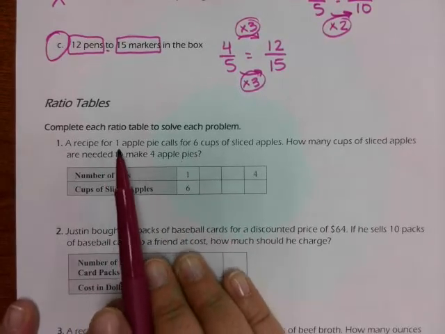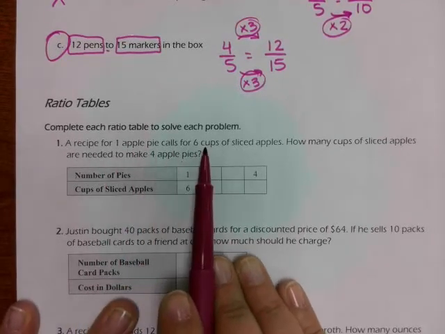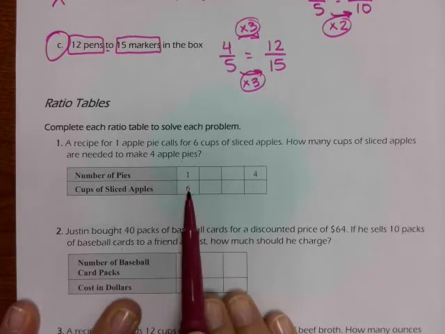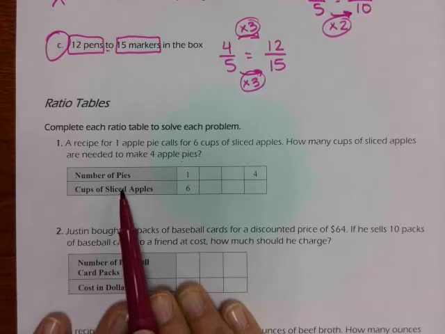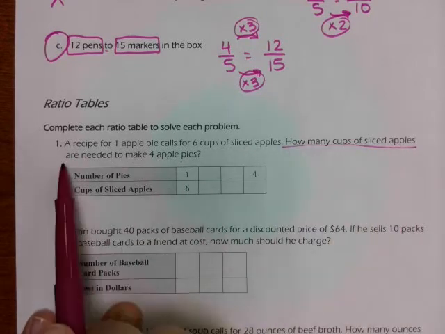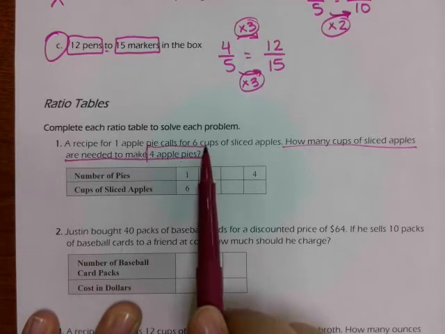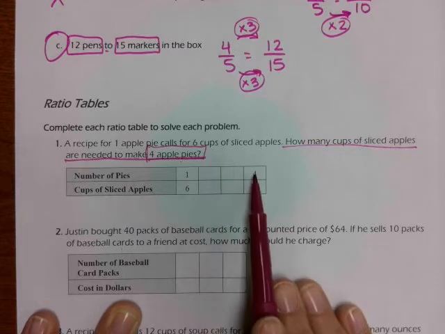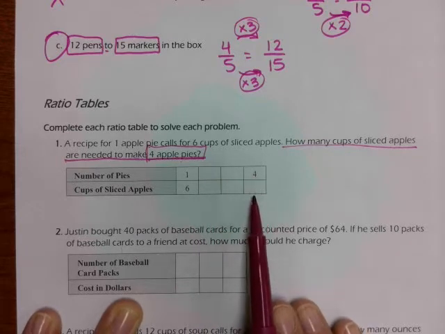It says a recipe for 1 apple pie calls for 6 cups of sliced apples. So they put here 1 pie, 6 cups of apples. How many cups of sliced apples are needed to make 4 pies? So we know how much we need for 1. We want to see how much we're going to need for 4 pies.